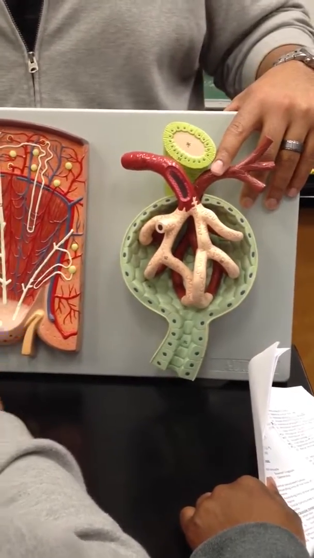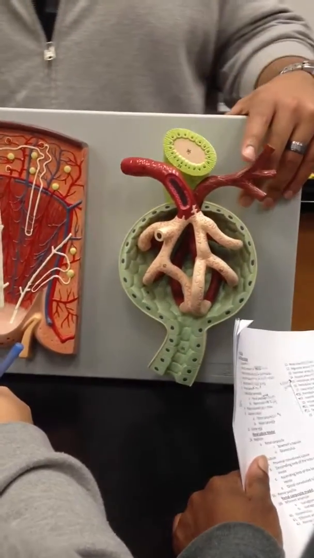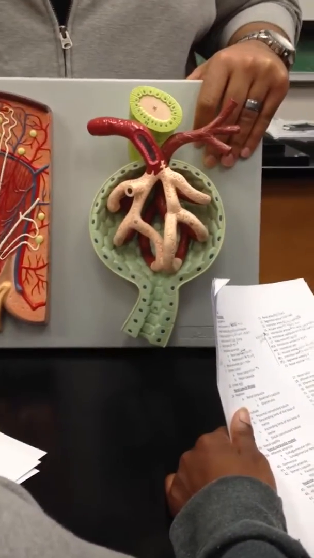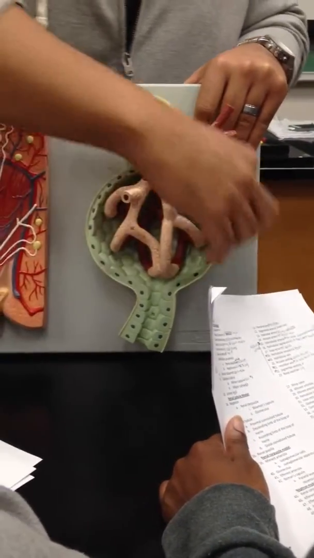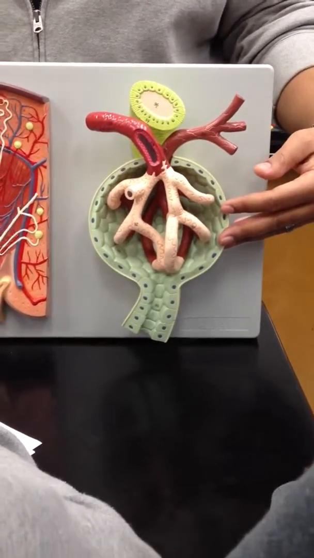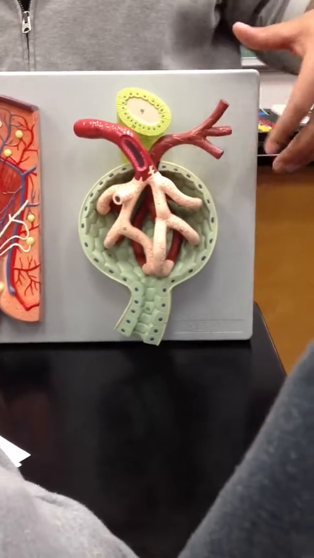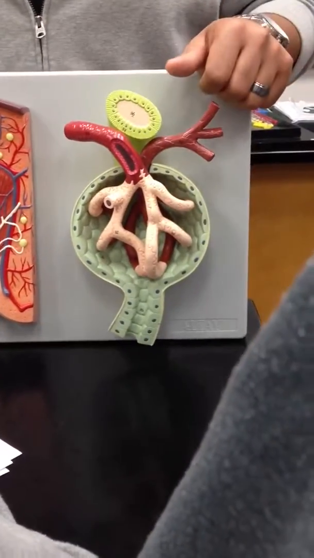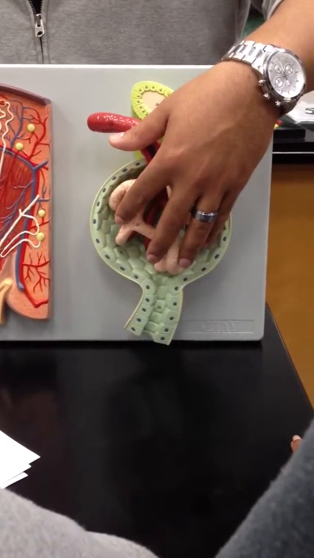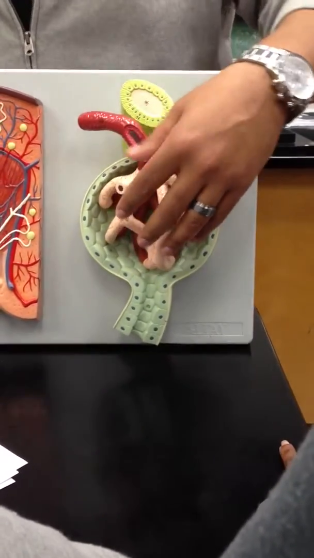It's called Bowman's capsule or the glomerular capsule. Bowman's capsule has two layers. There's a parietal layer here and here. That parietal layer is made up of simple squamous epithelium. It's basically a little shell that surrounds the glomerulus. Like I said, there's two layers to it. So there's also a visceral layer, a layer that sits directly on top of your glomerulus.